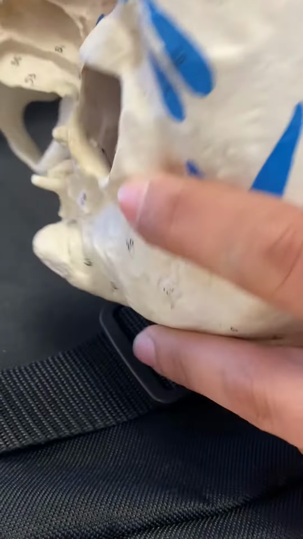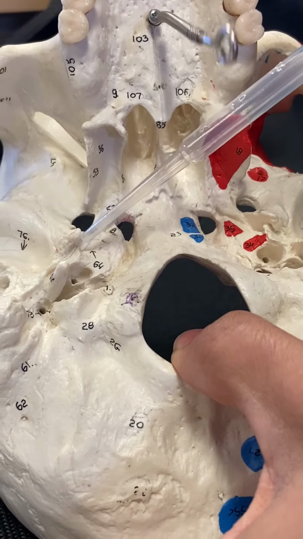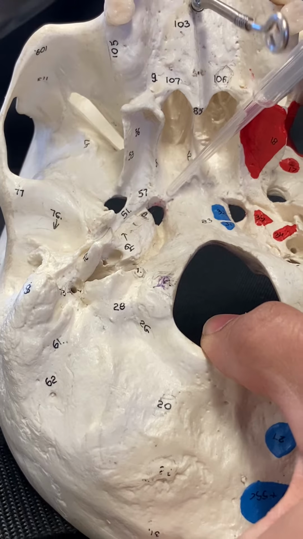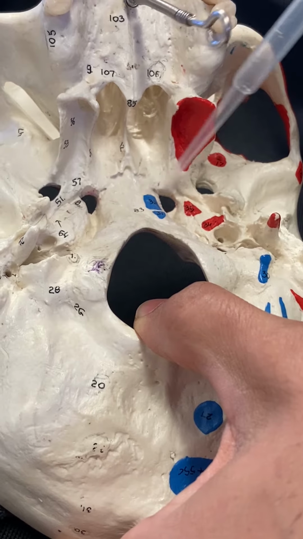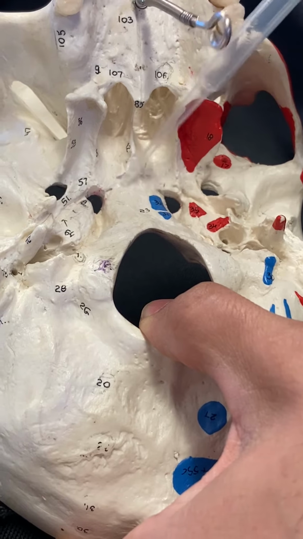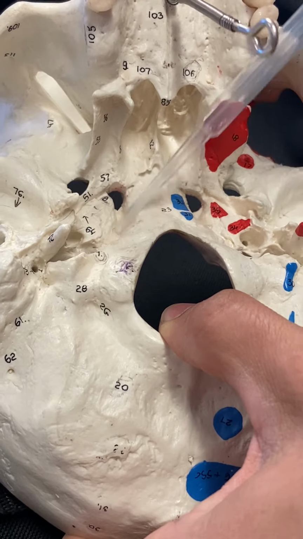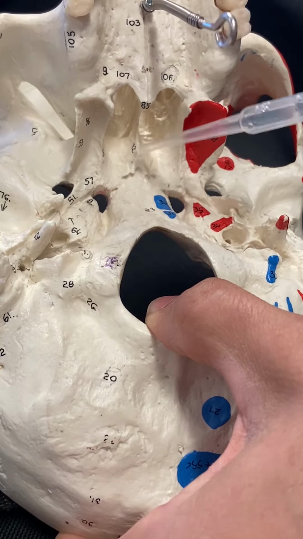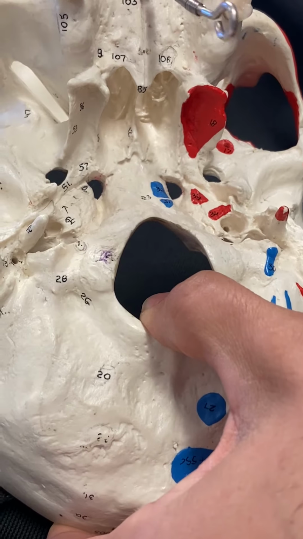If we turn it over to the inferior point of view, we can also see the sphenoid bone here. If we trace it out, you can see the line where the sphenoid and temporal bone meet, and this is the occipital bone that we're seeing here. Can you see those markings right there? So it's important that we understand where we're at. That's the vomer that's there, right? The vomer. So I understand my anatomy of the skull.